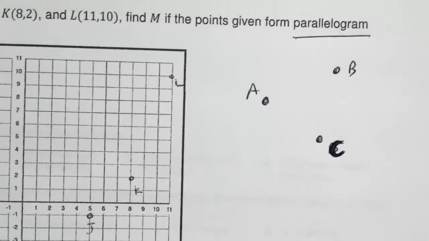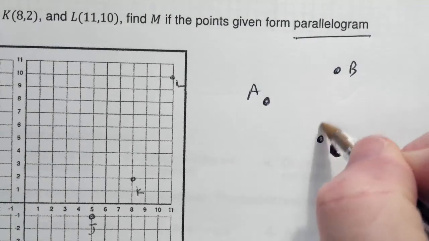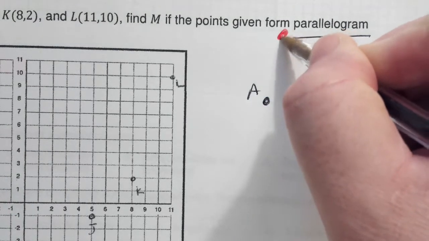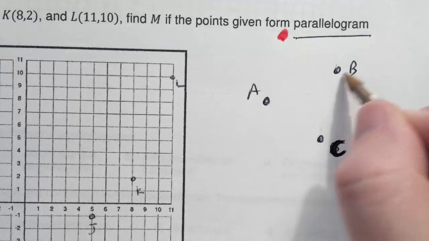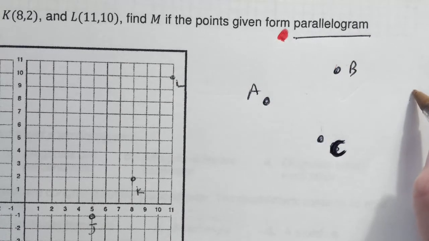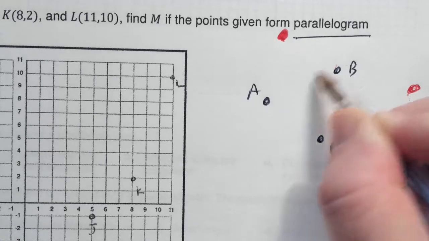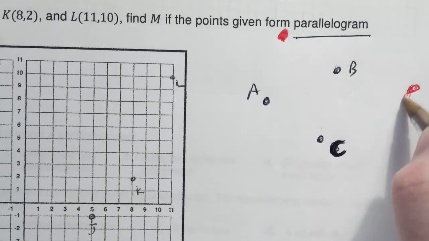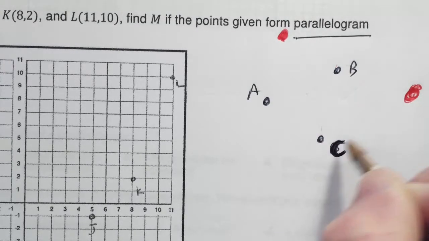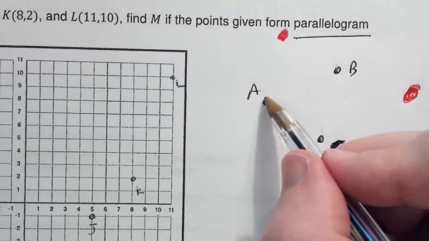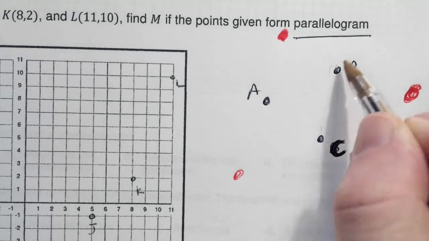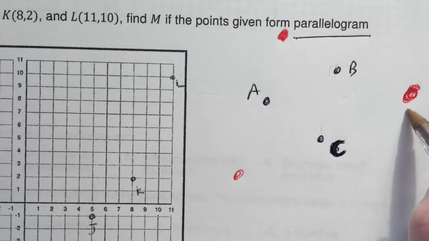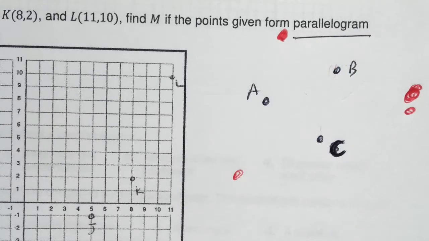To make a parallelogram, here are your choices. For this, it could be over here. See how that would make a parallelogram? It could be over here. See how that would make a parallelogram? Very bad positioning, but then this right here, it'd be right here. See how that makes a parallelogram? It should be right there. That's where it should be.